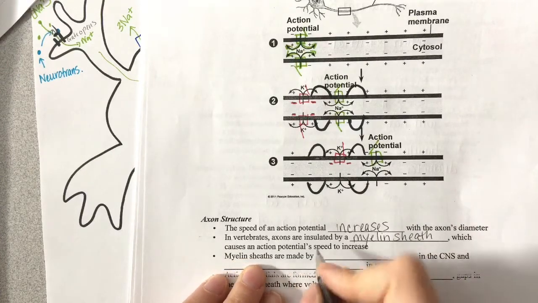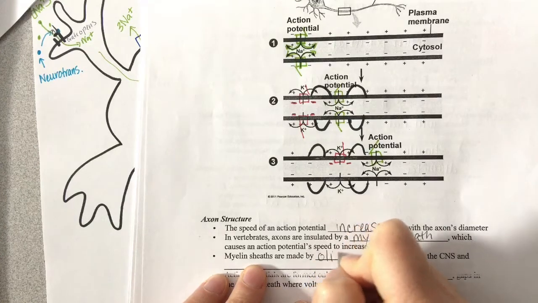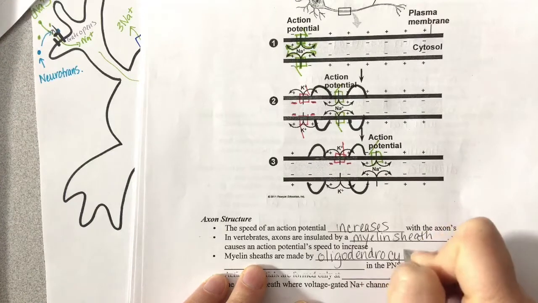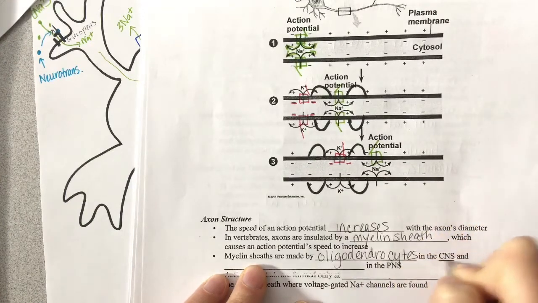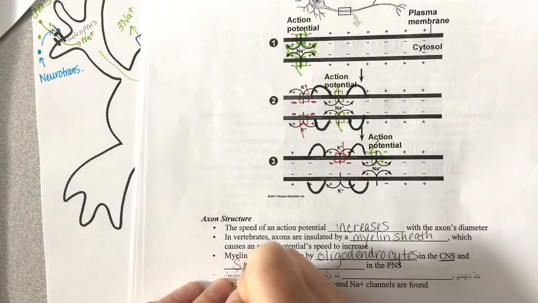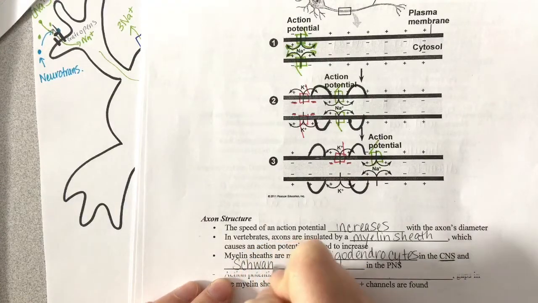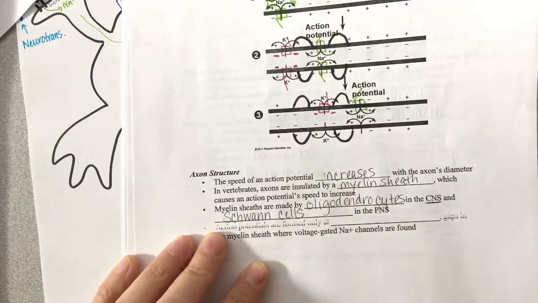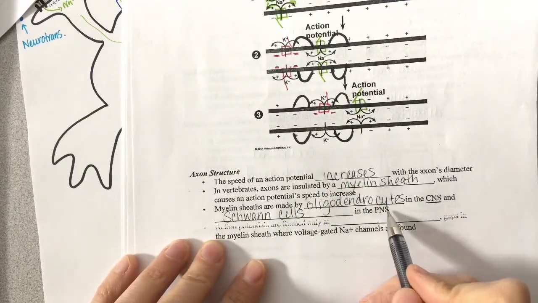Myelin sheaths are made by cells called oligodendrocytes in the central nervous system, and the cells that make it in the peripheral nervous system are the Schwann cells, and those are the ones that we've already talked about that wrap around the axon in the peripheral nervous system.